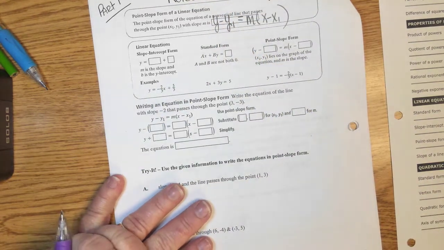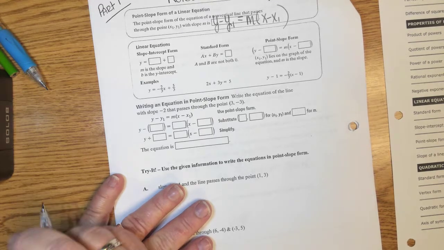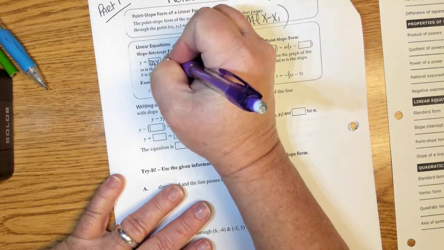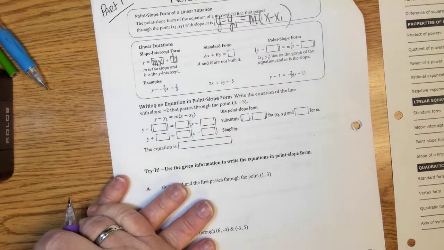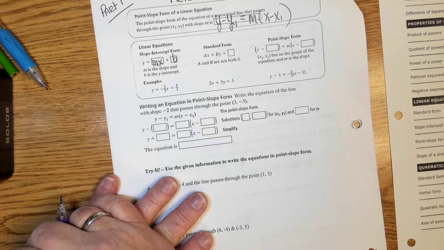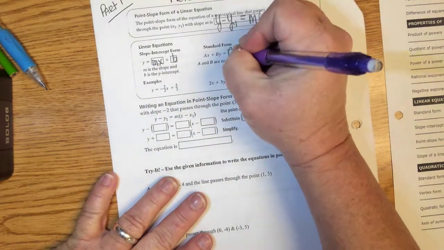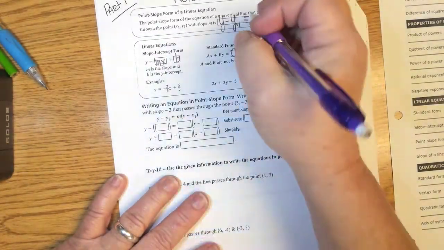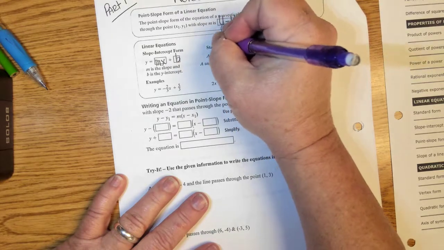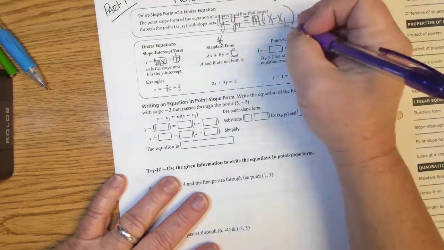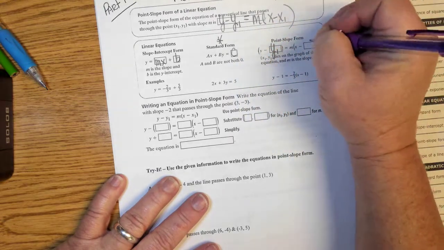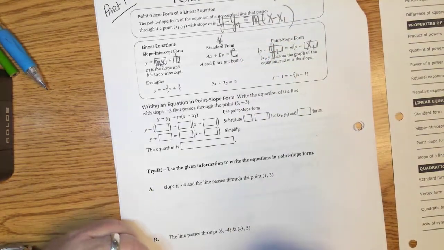Okay? So our slope-intercept form, we've been over and over and over this. Y equals mx plus or minus b. Remember, it could be plus or minus b. Standard form is ax plus by is equal to c, where a and b are not both 0, and we will deal with this tomorrow. Point-slope form, we just wrote it: y minus y1 equals m times x minus x1, okay?